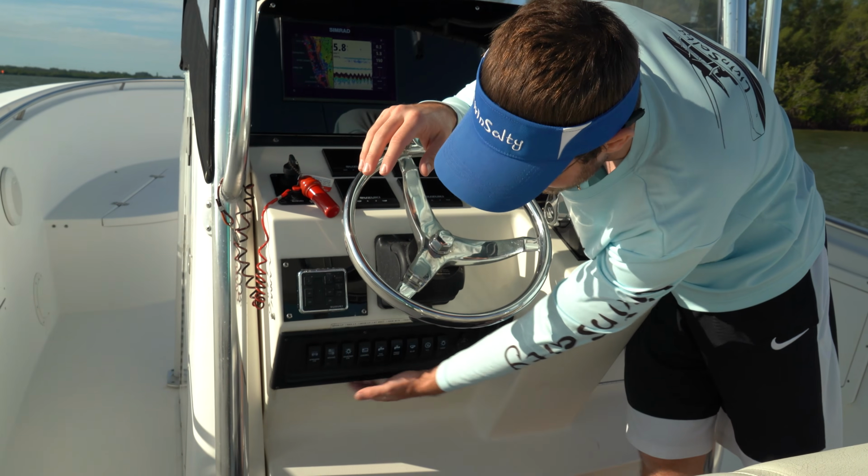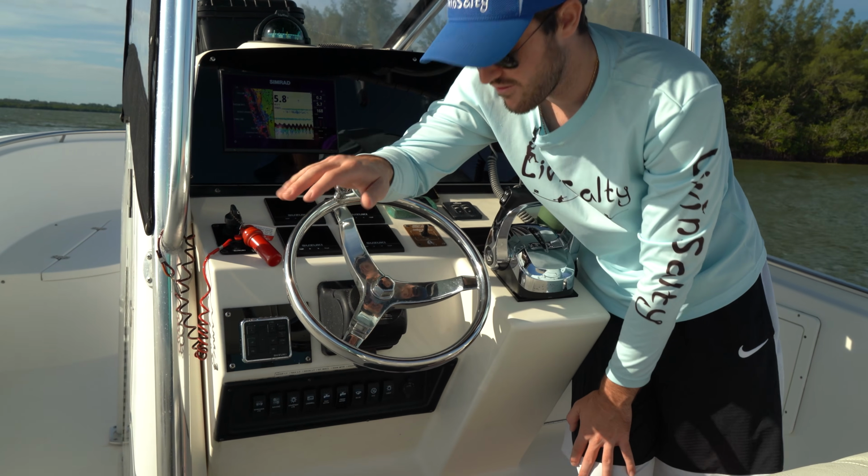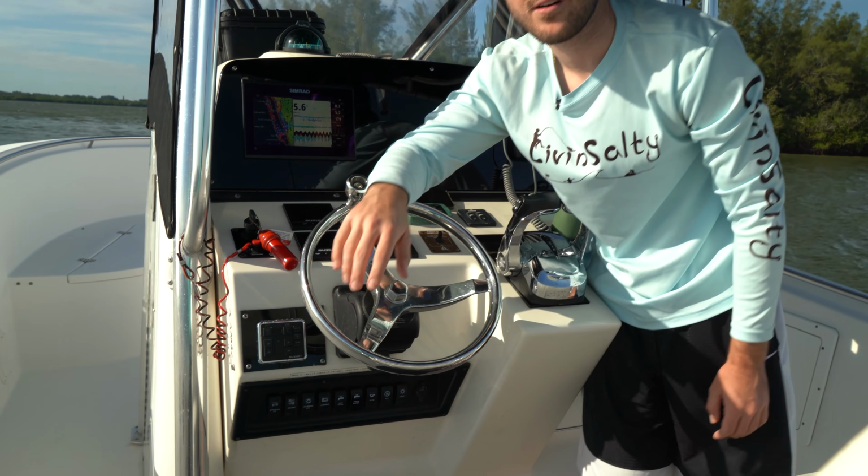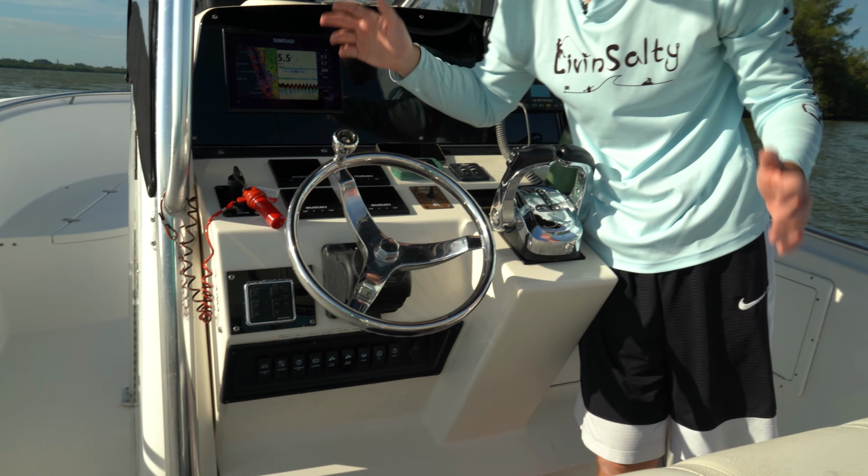This is going to be like the command center, all your switches that you'll need for your boat. Ours are located under our wheel. Sometimes they'll be located on top of the dash, just depends on the boat.